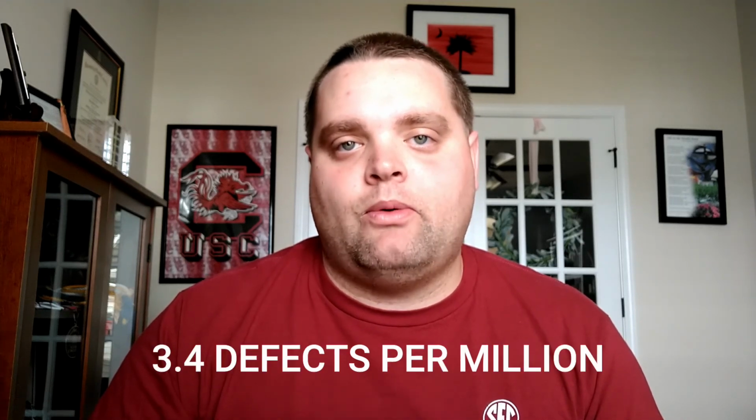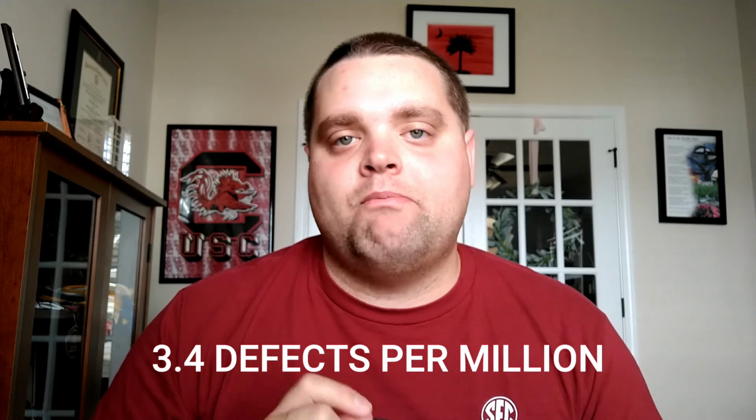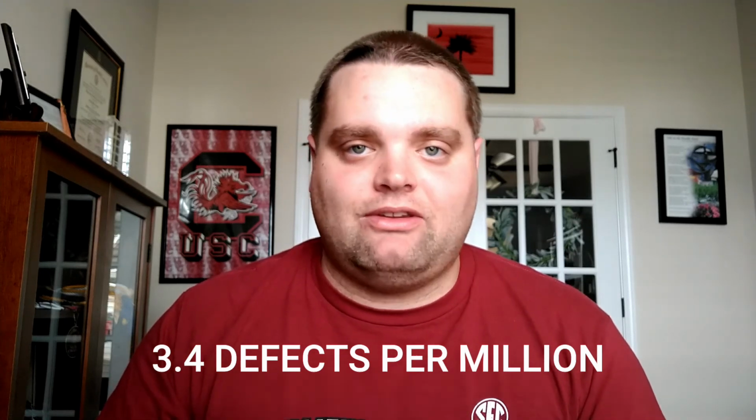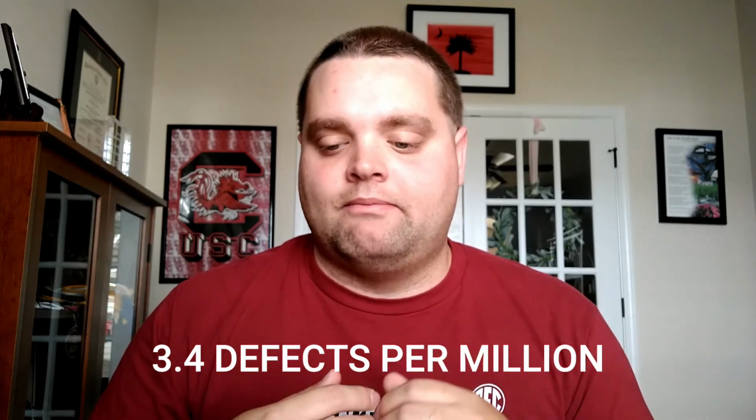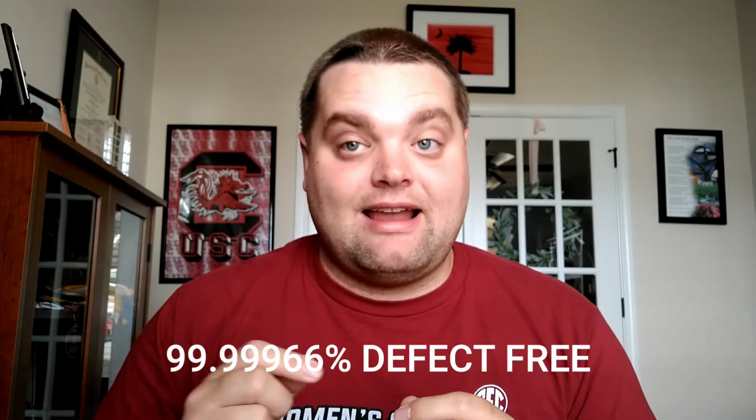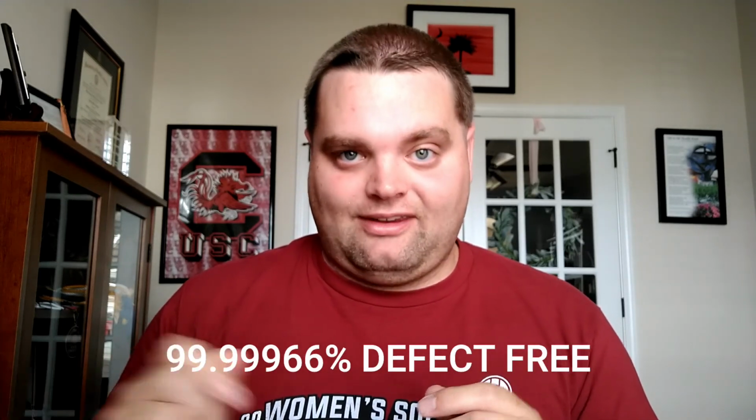And Six Sigma gets its name because it is striving for a goal of only 3.4 defects per million opportunities, which basically equates to 99.99966% defect free. So that's really the Six Sigma standard of quality, reducing those defects in a process, those non-conforming products or widgets in a process. Like I said, it uses statistical tools to get there.